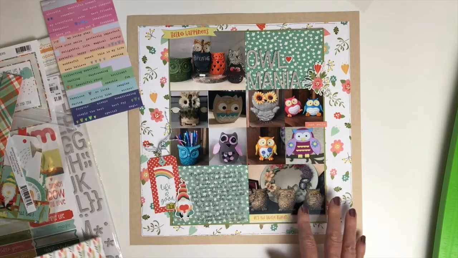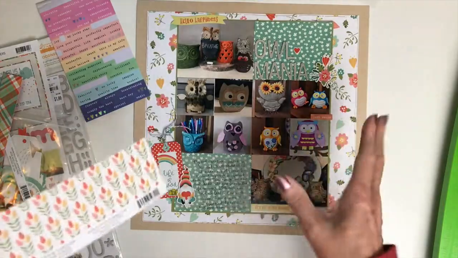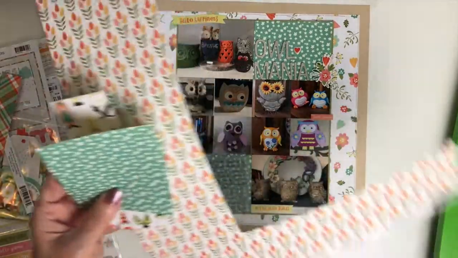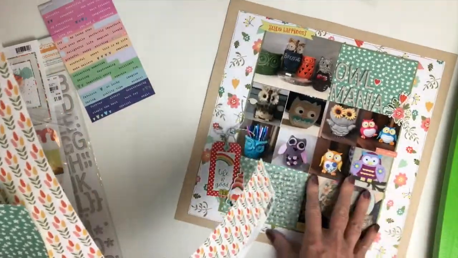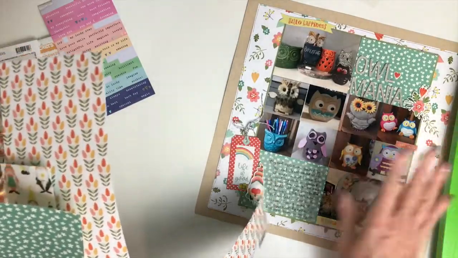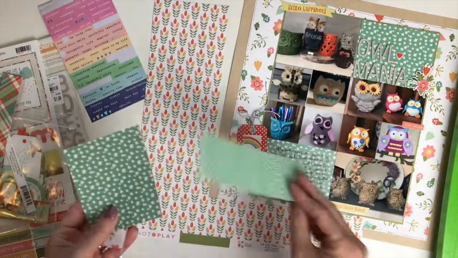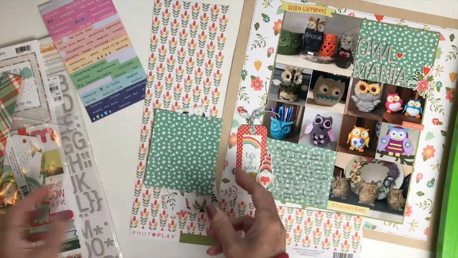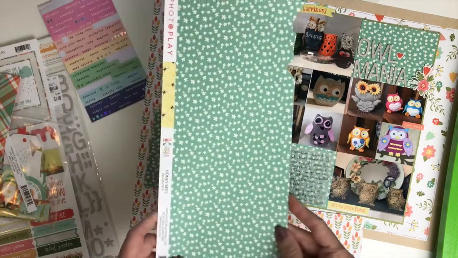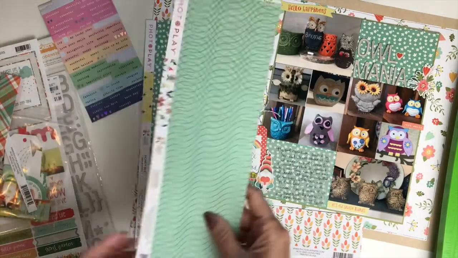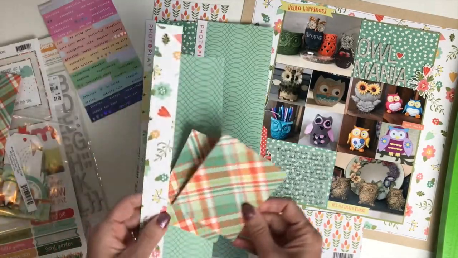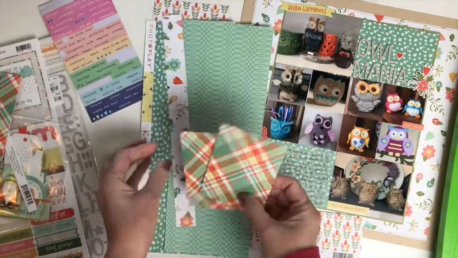So I did use up quite a bit of paper on this since it was block and grid. So I'm going to show you everything that I had left. It seemed like everybody enjoyed seeing what I started with when I started with scraps and what I was left with. So I definitely have enough to get another layout done, but pieces are definitely getting smaller, so there's lots of little strips and little blocks.